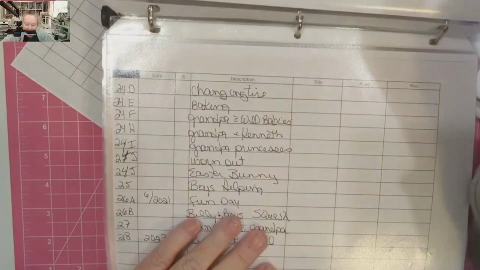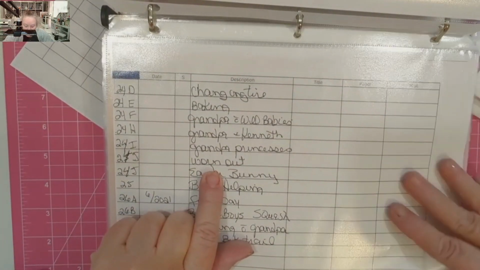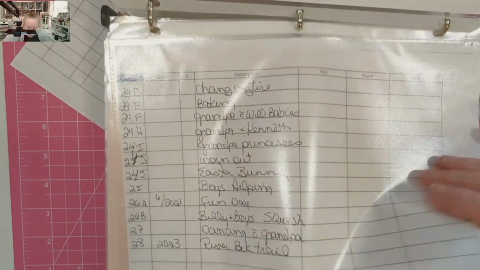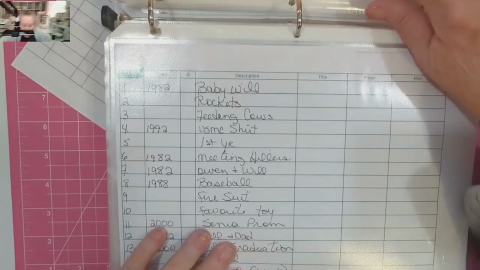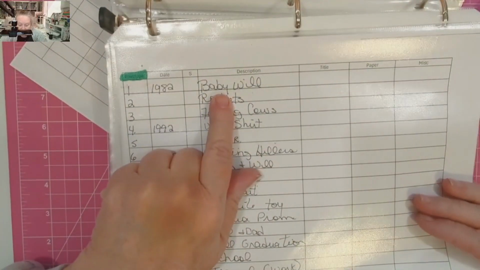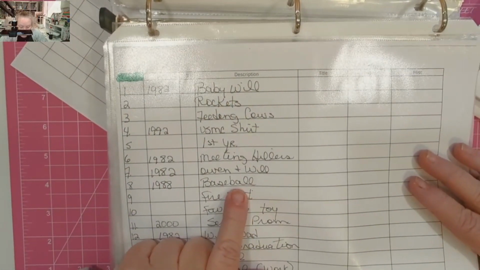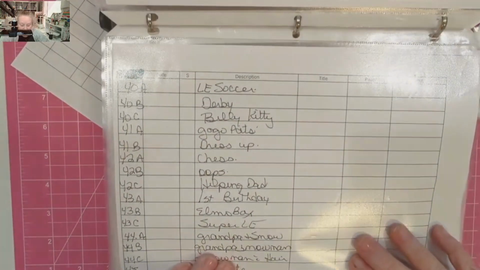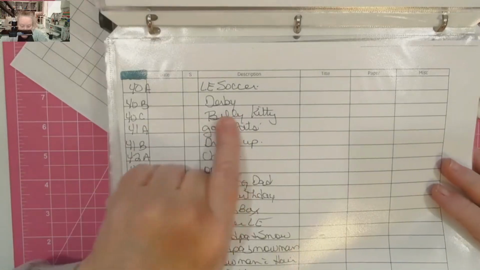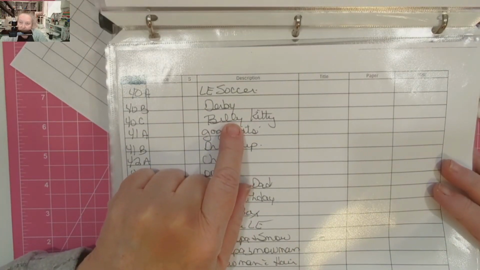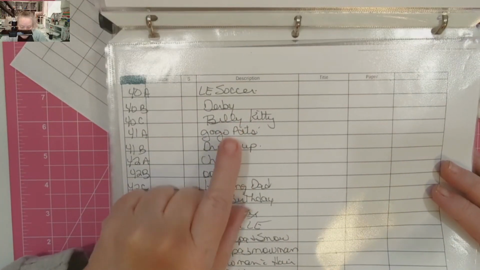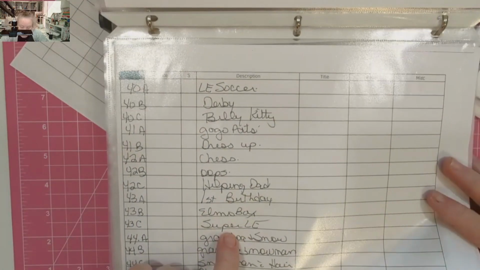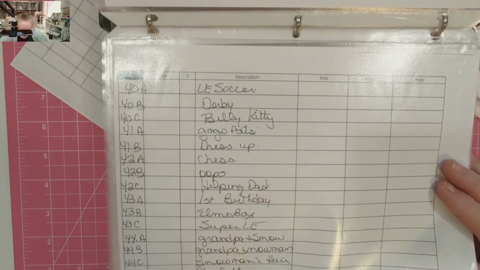So I have all of these things listed so I can come and find anything. The boys helping grandpa on the front porch. This one here is my youngest son, him as a baby in 1982. Him playing baseball in 1988. And then we come over here. This is Billy Kitty, which I automatically know is going to be his oldest daughter. I have done here Super Ellie, that's her dressing up.